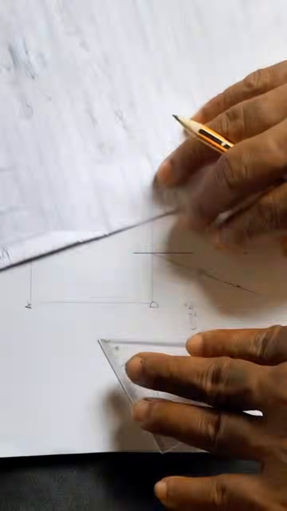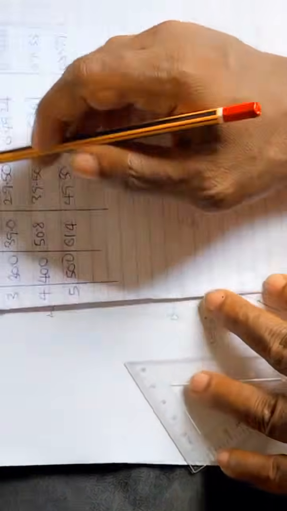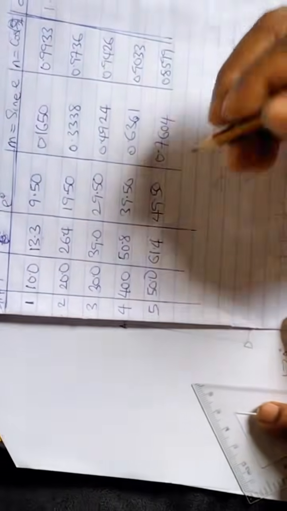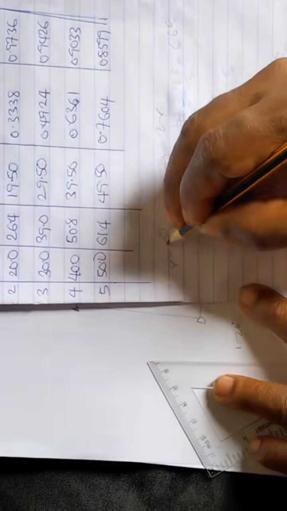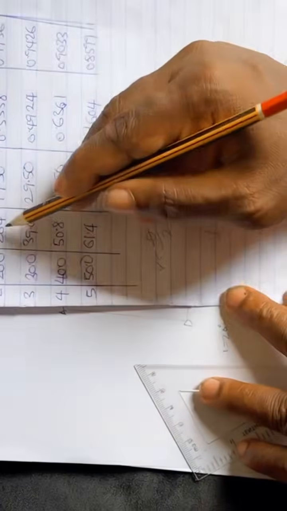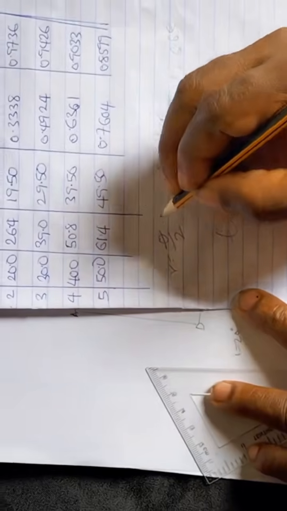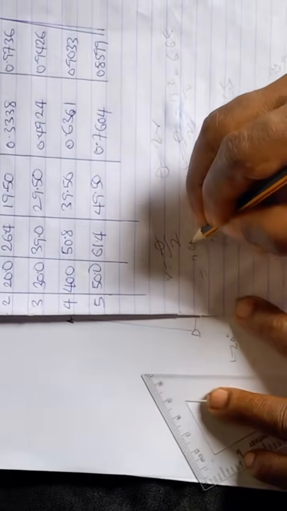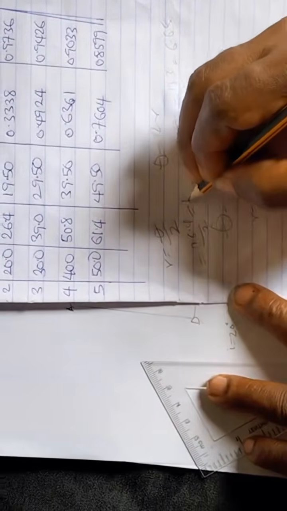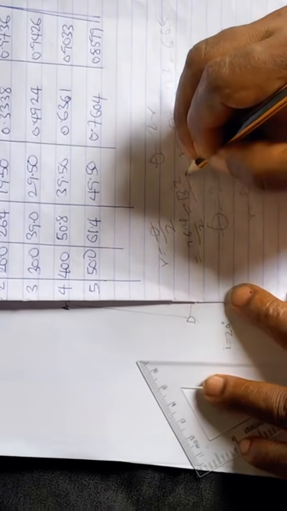Then to get the refraction, we'll go to the table again. Theta is 26.4, and as I said, R is theta over 2. So since that is 26.4, our R will become 26.4 over 2, and that gives us 13.2.